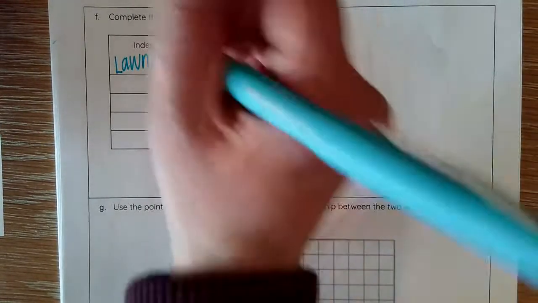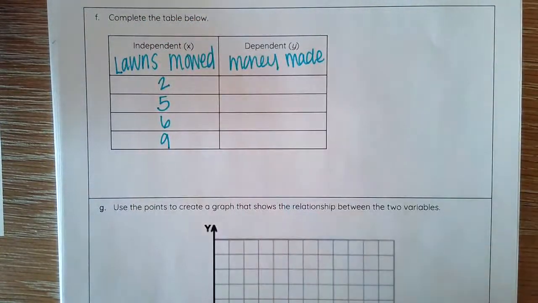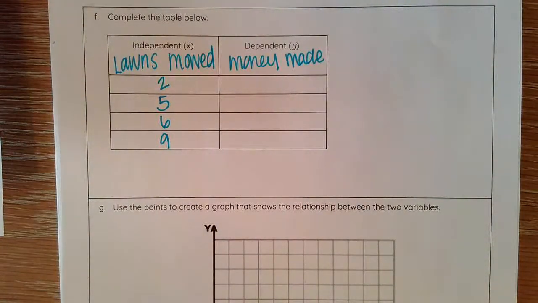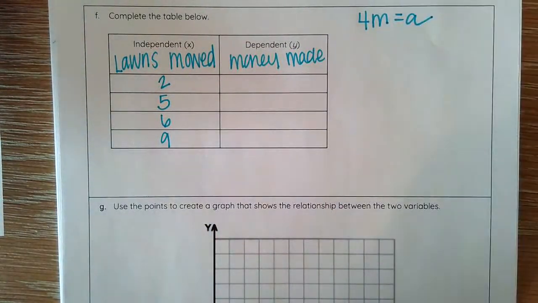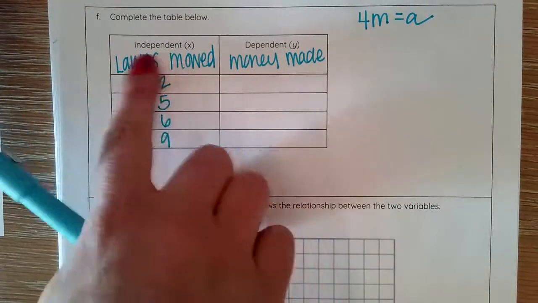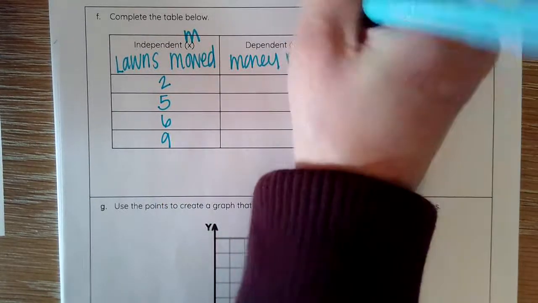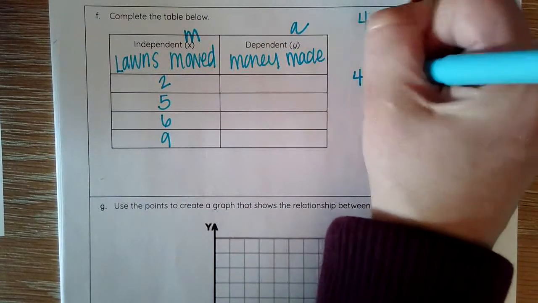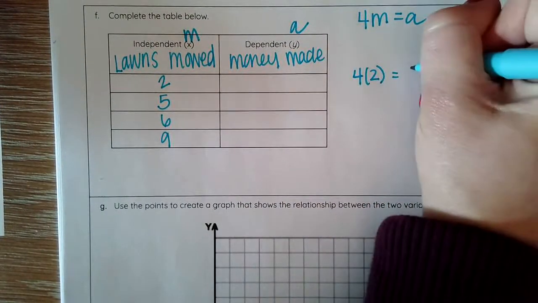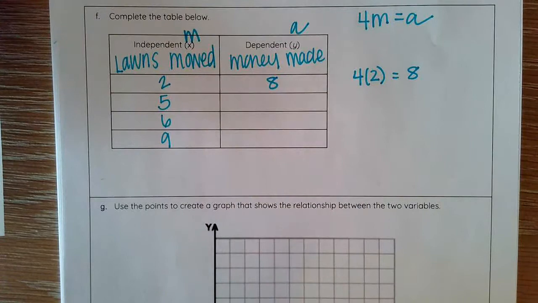So I'm going to go ahead and say 2, 5, 6, and 9. Okay, so I'm still using my same equation here, which is 4M equals A. So this is my lawns mowed. This is my M for my X, okay? And this is my Y or my A. So lawns mowed, if I plug in 4 times 2, that will equal 8. So my dependent, my Y or my A, is 8.